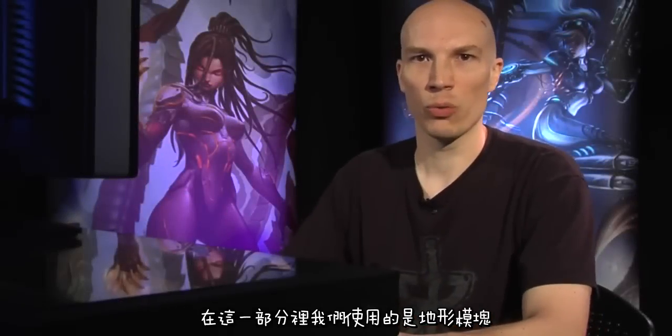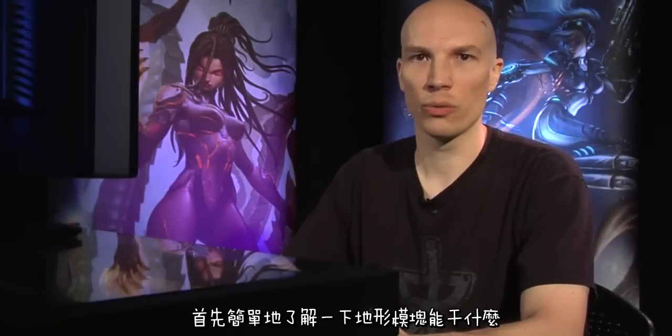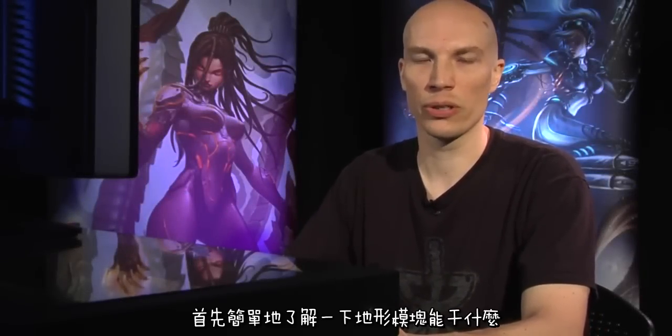All right, so now we're going to be working in the terrain module, and we're going to first go over some of the basics of what the terrain module can do, and then we're going to add terrain cliffs and textures to our map, as well as some doodads to make it a little more visually appealing. And then we'll create some initial units for the Terran player, as well as for the first Zerg encounter.